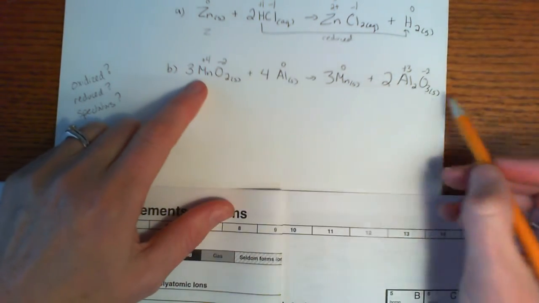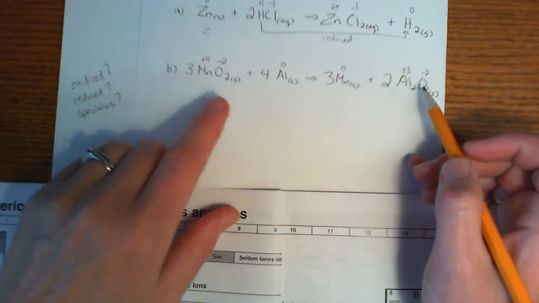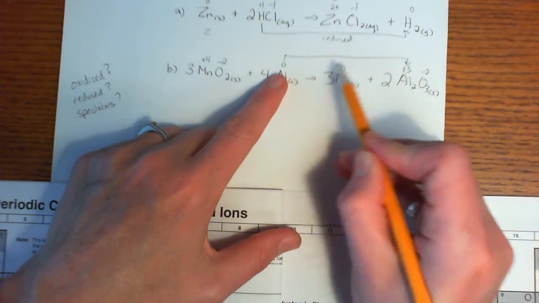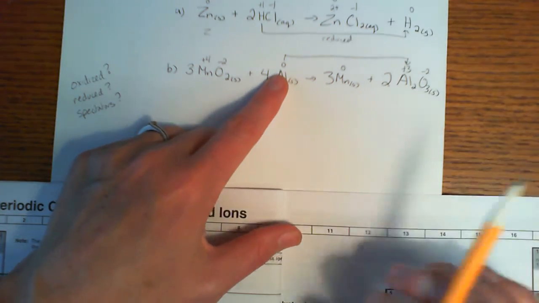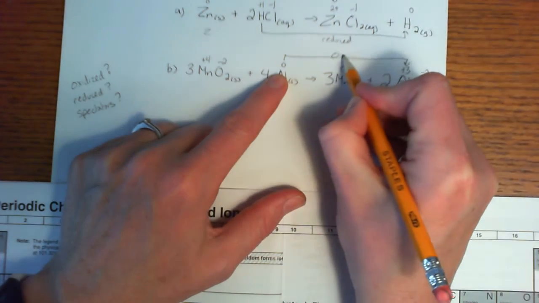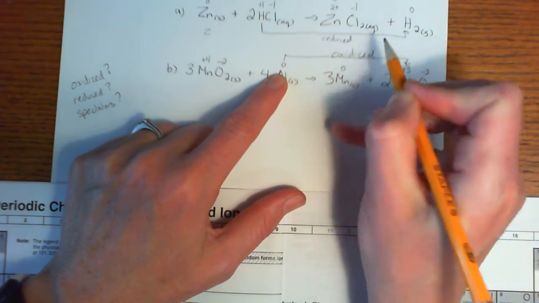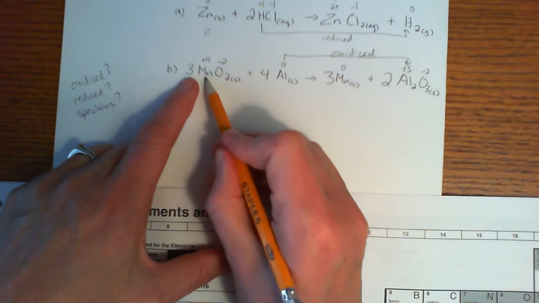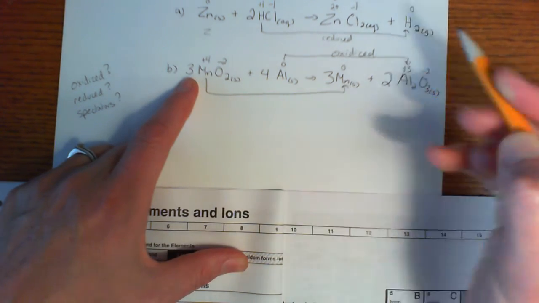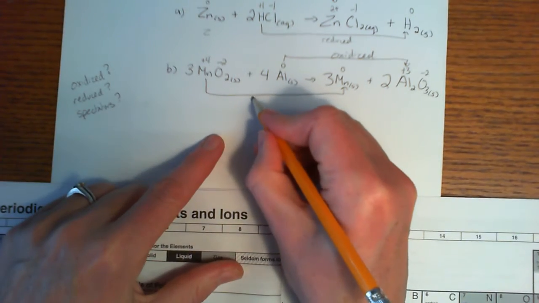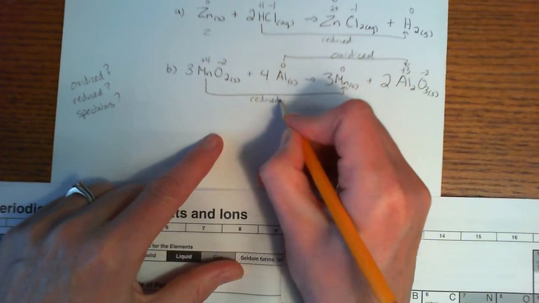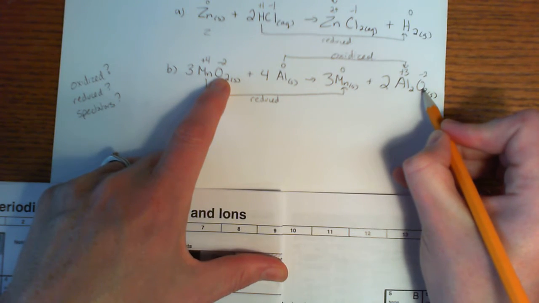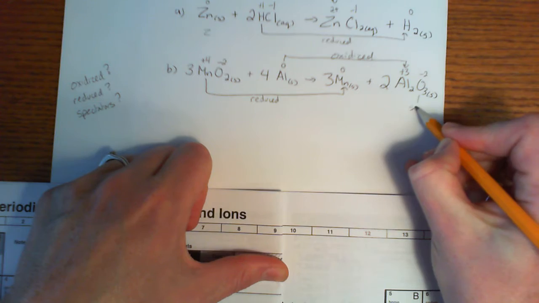All right, now that we have all of our oxidation states, it makes it a lot easier. We can see that aluminum has gone from 0 to +3. It's gone up in oxidation state, so it has been oxidized. Let's take a look at manganese. It's gone from 4 positive down to 0. It's gone down in oxidation state, so it's been reduced. And then our oxygen here, -2 to -2, is just a spectator.